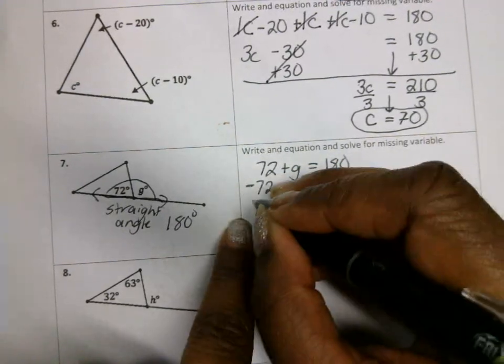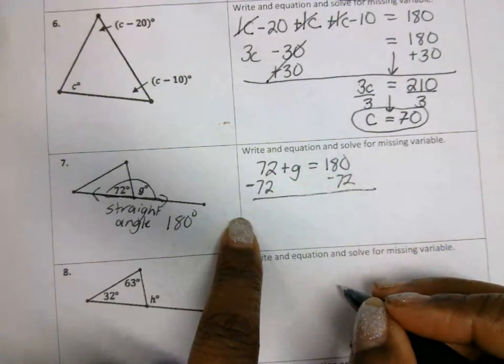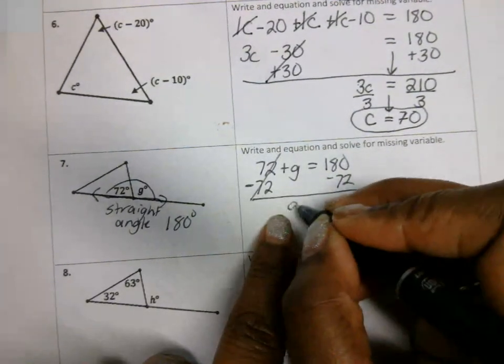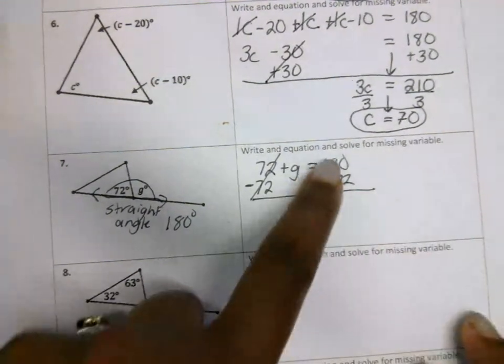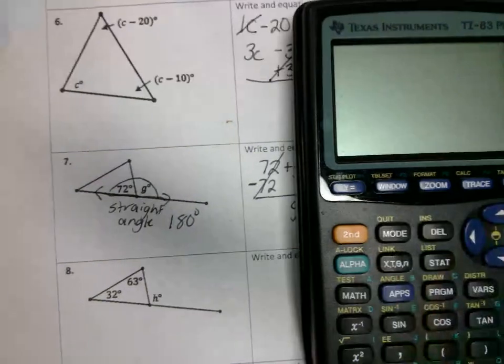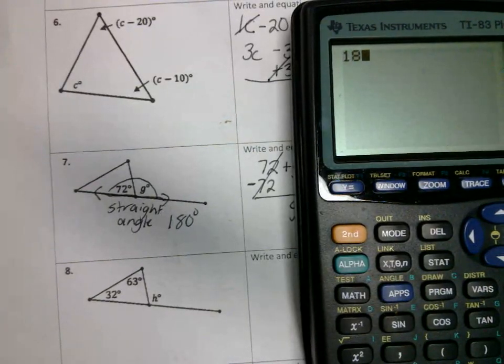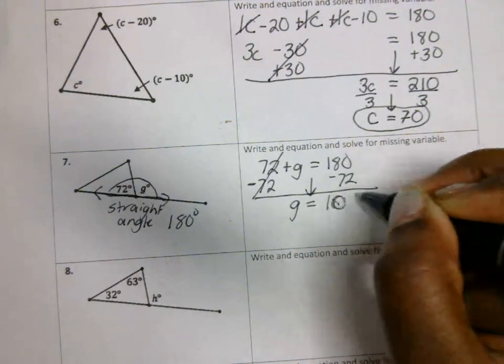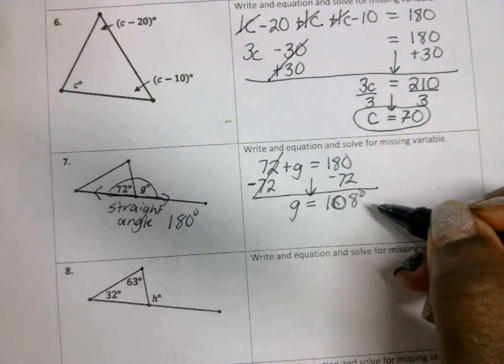So now we have 72 minus 72 is 0. So we're left with G. Let's subtract. We're going to type in 180, right? Minus what? And what does that give you? 108 degrees. Raise your hand if you got that right by yourself. Perfect.